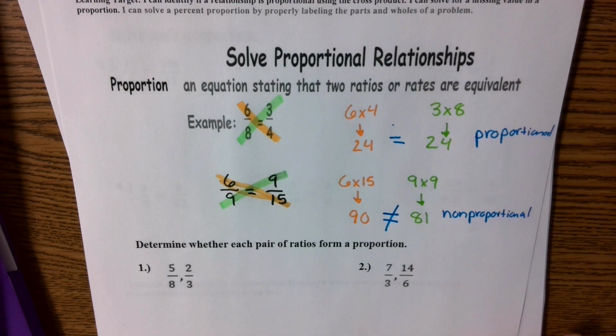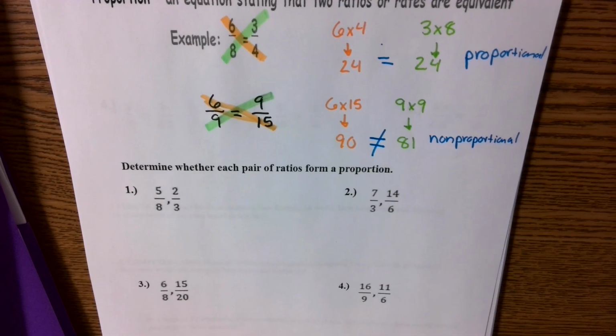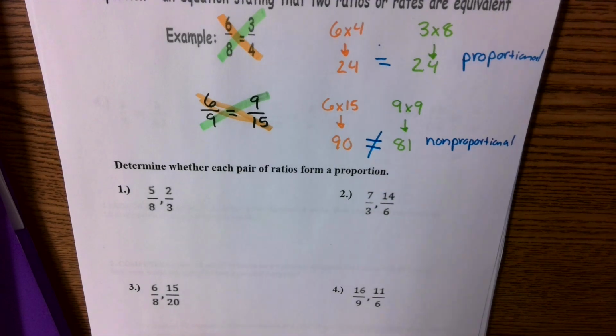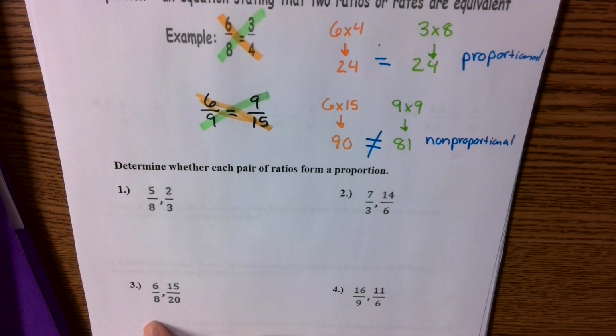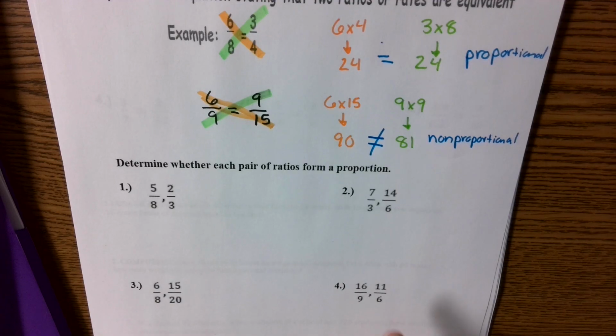Okay, so what I want you guys to do is for problems 1 through 4, you're going to check to see if they are proportional or not by doing the cross product. You're going to be multiplying your diagonals and checking to see if they are equivalent or not. Okay, let's go through these. For problem number 1, is it proportional or non-proportional? Non-proportional. Number 2 is proportional. Okay, 3 is proportional, and then 4 is non-proportional.